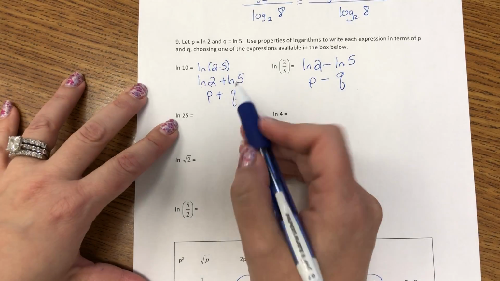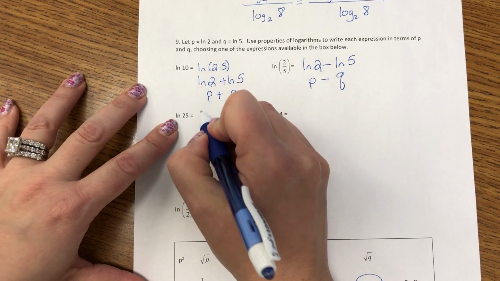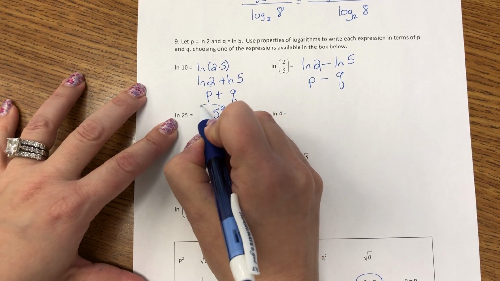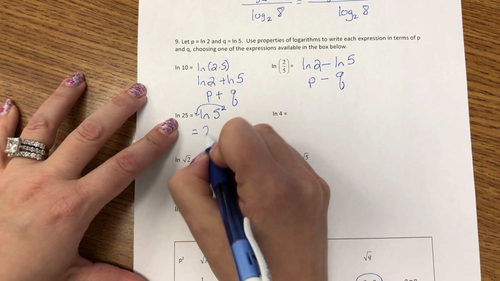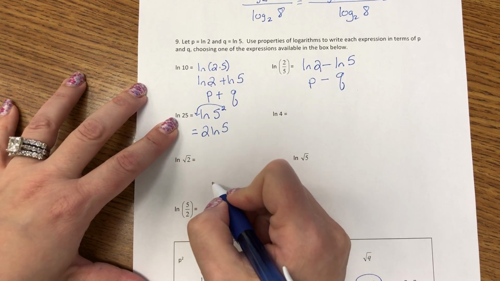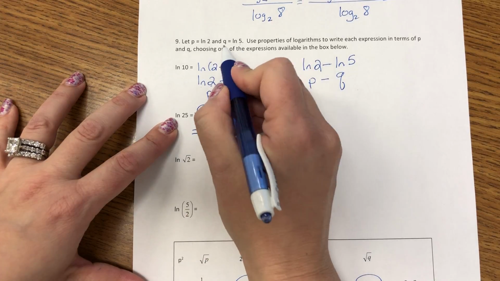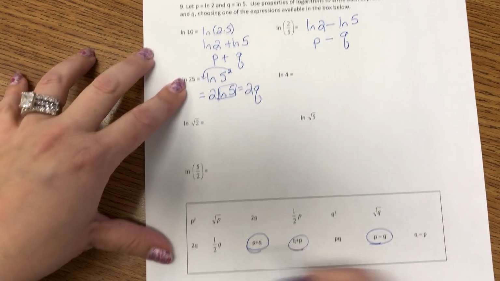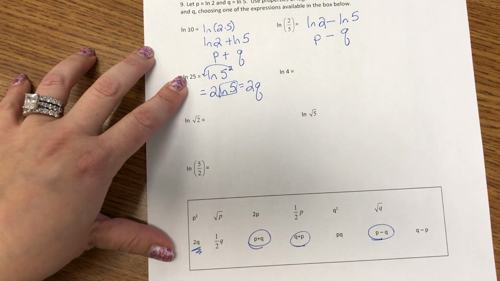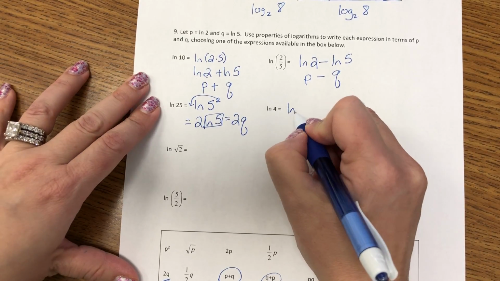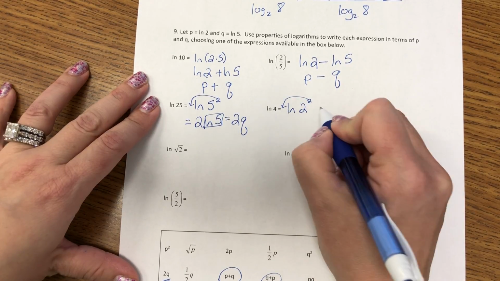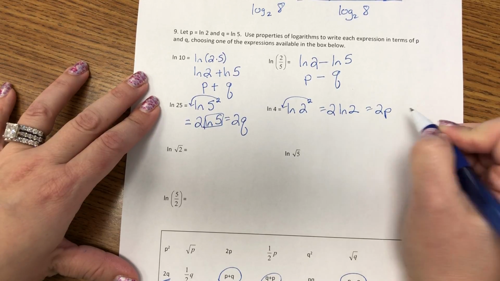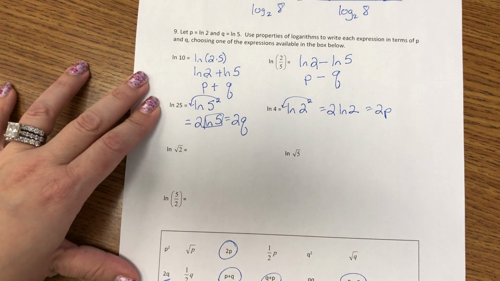All right, 25 is 5 squared. And I know that when you have that power, the property says that can become the coefficient. And then ln of 5 is q, so this is 2q. Oh, that's down here. We'll do the same thing for 4. That's the ln of 2 squared. So that's 2 ln of 2, which is 2p. And I got that down here.